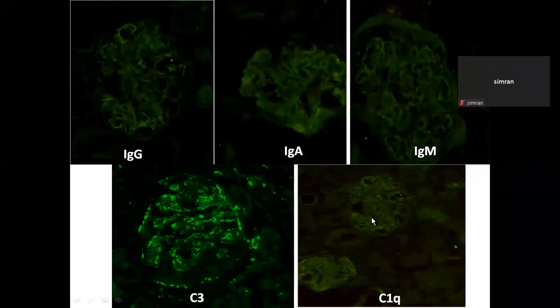So practically, whenever you find there is an MPGN pattern on light microscopy, and immunofluorescence shows only C3 deposits, then your diagnosis should be C3 glomerulopathy. Since there are no immunoglobulins, kappa lambda will not come. Kappa lambda will be negative because light chains always accompany heavy chains, the immunoglobulins. So if the immunoglobulins are not there, light chains will not be there. So in C3 glomerulopathy, there will be no kappa lambda seen in the glomerulus.